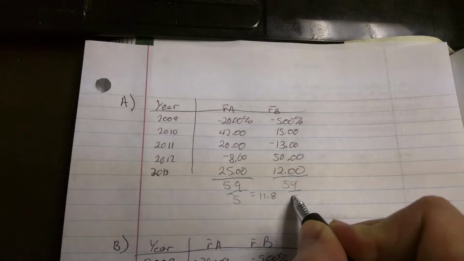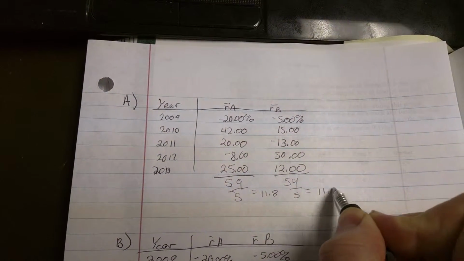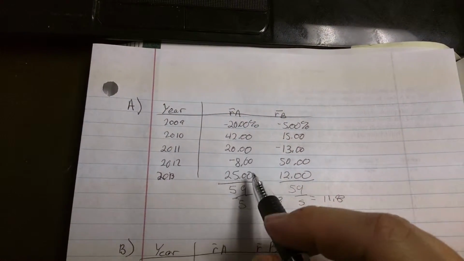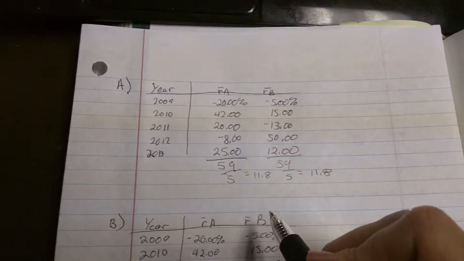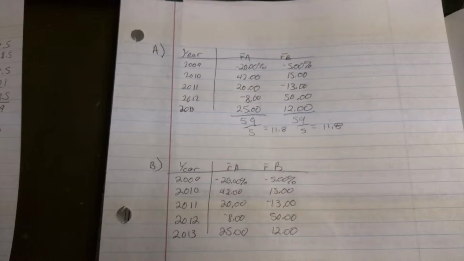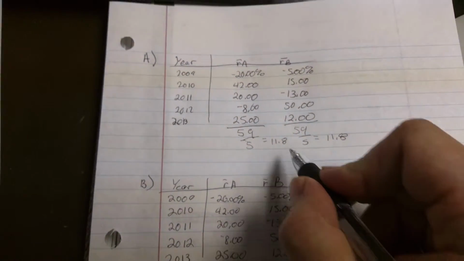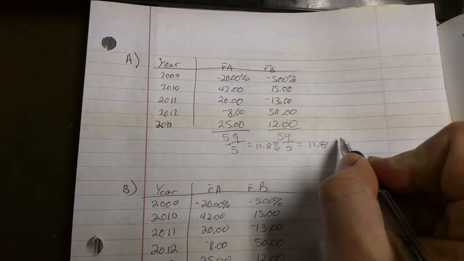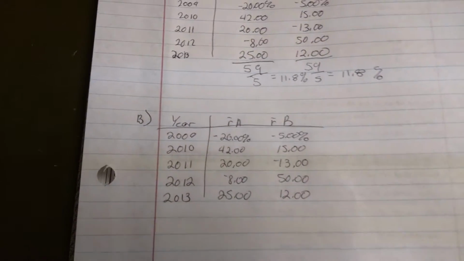And of course, this one's going to be the same. Now, this isn't a percentage because we're all in percentages. So the average rate of return for each of these stocks, stock A and stock B, is 11.8%.